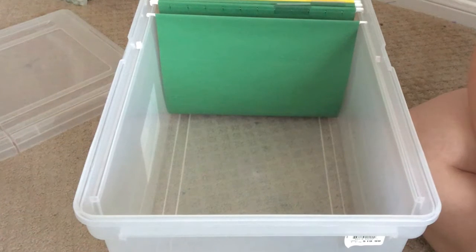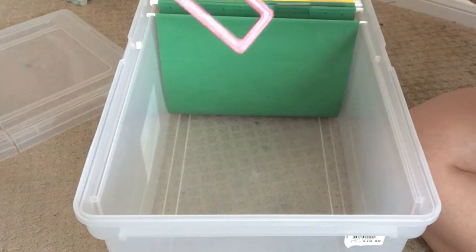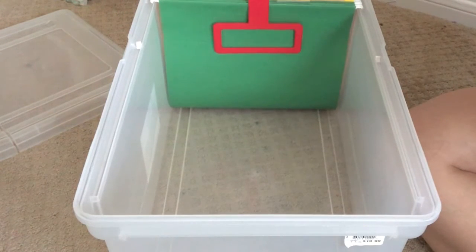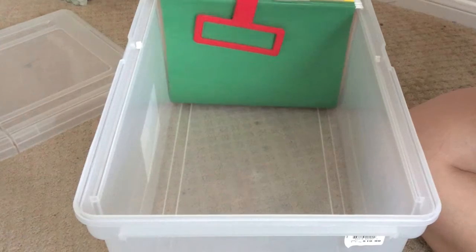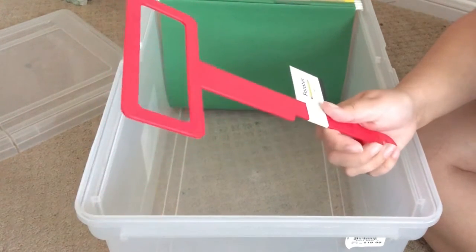A lot of them I didn't buy because, like I said, it didn't meet the criteria of they had to be useful in more than one grade level, because I don't know what the future will hold for me. So I did find these. These are just pointers. This one is really good to highlight a word on the board, or like highlight a sight word or anything really. So I really like this one, and it was only $1.